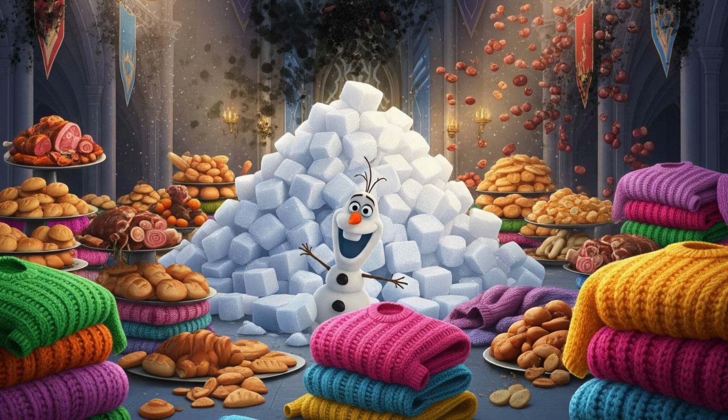Let's step back. In Arendelle, Elsa's ice, Anna's cake, Olaf's sugar cubes, and soot from the traders all symbolize different ways substances can accumulate inside the cell. So lipids, it's like the fatty banquet tables. Proteins, sweater piles. Glycogen, sugar cube hoarding. Pigments are soot, rust, and freckles.